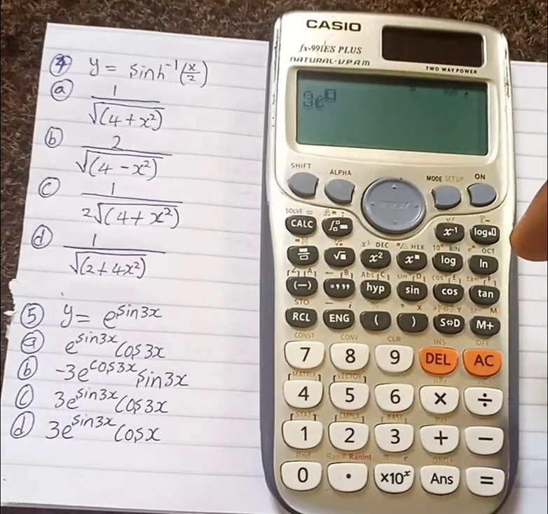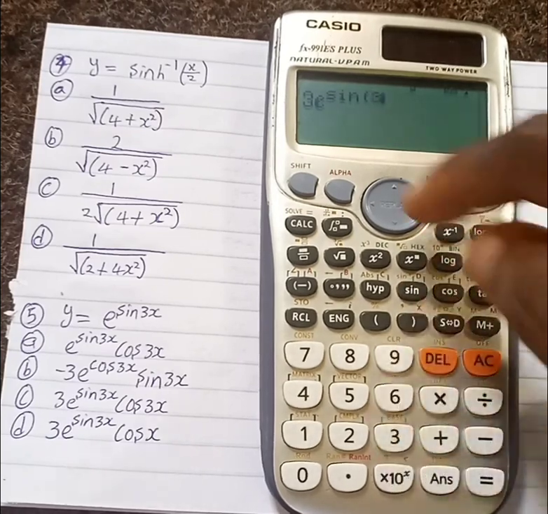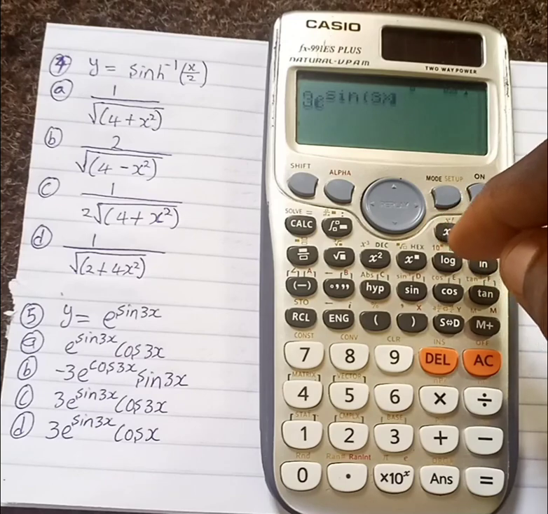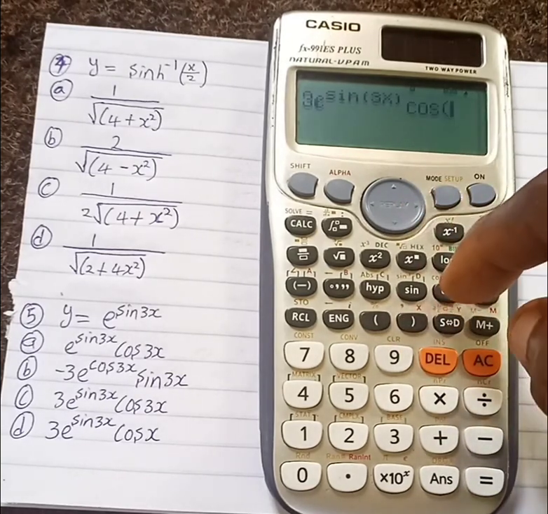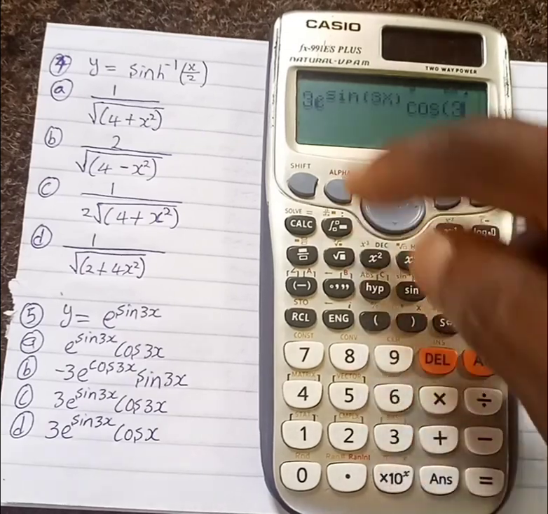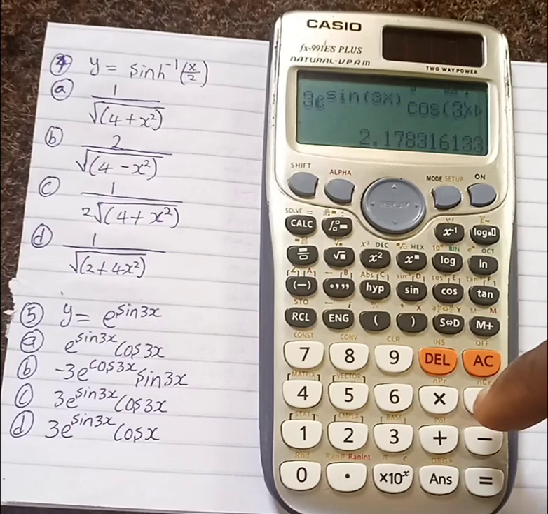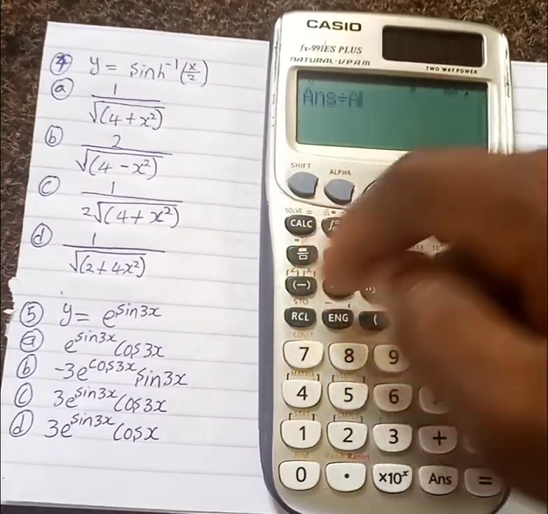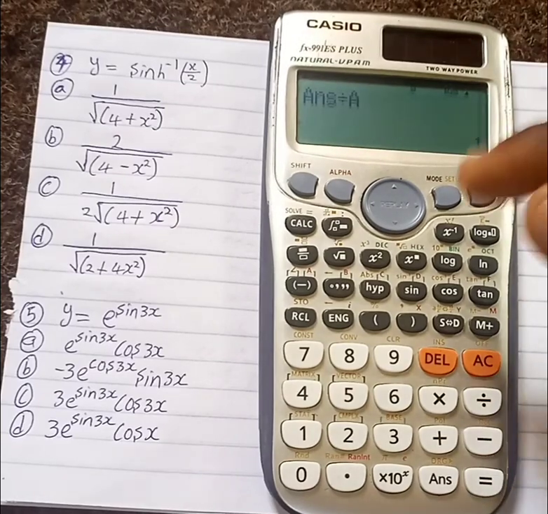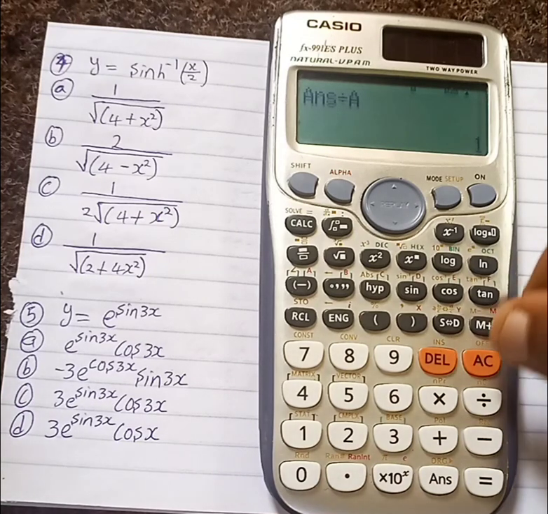Option C is 3e raised to the power of sine 3 alpha x, yes, cos 3 alpha x. Okay, we divide it by alpha a. Okay, it gave us 1. And this does say option C is the correct answer.